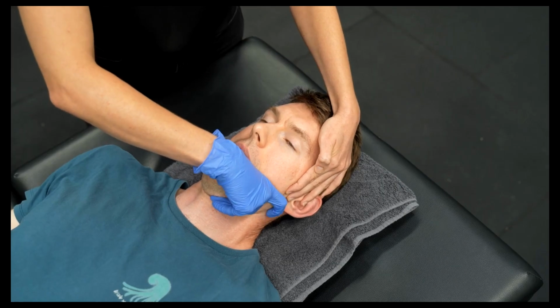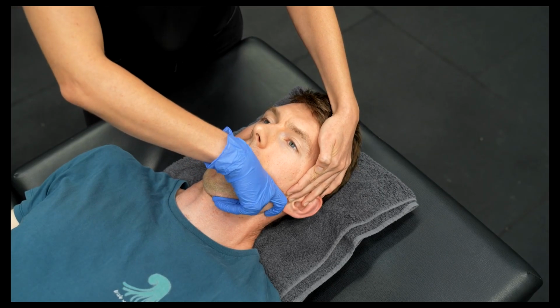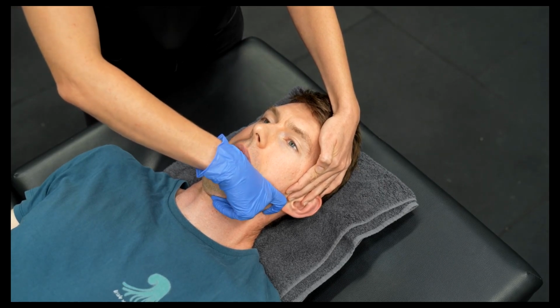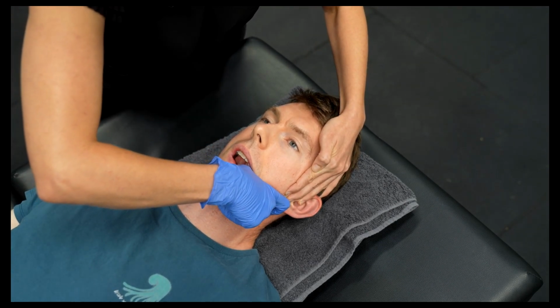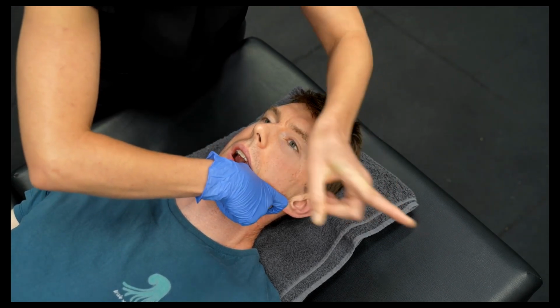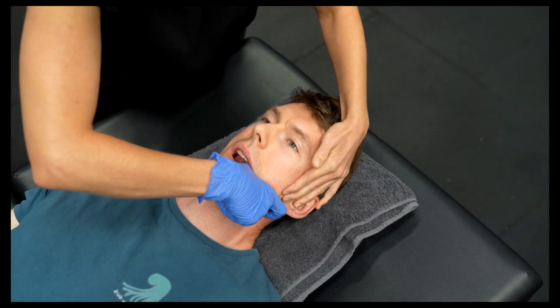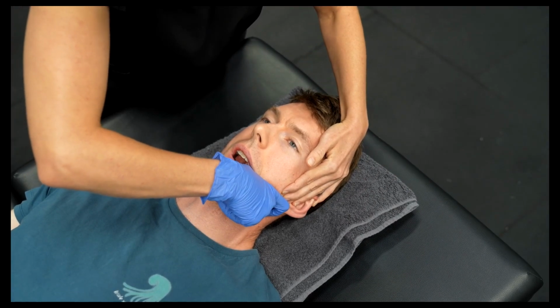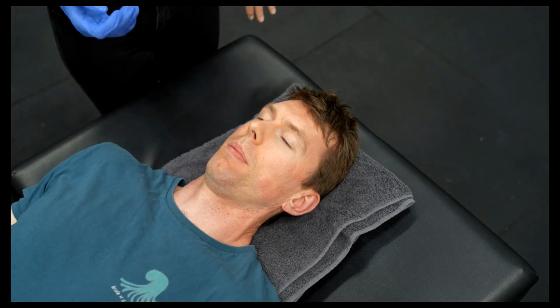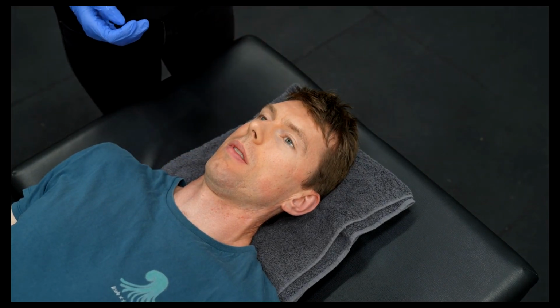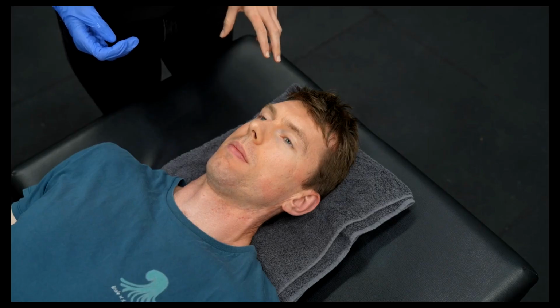So my thumb is, again, hooked. My thumb is on the medial aspect of the mandible. My fingers are hooked around the jaw, and then I'm just trying to pull that jaw laterally, so towards this way, okay? And again, I'm assessing any movement, so hypo versus hyper compared to the other side, and any symptom reproduction that he might be reporting.